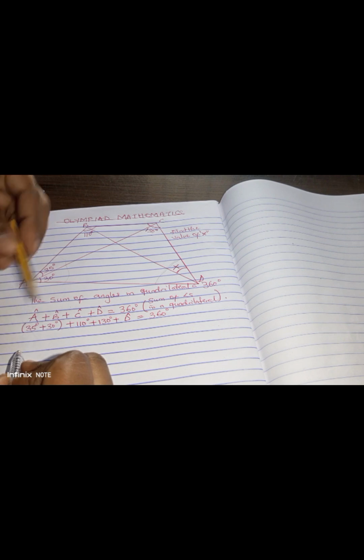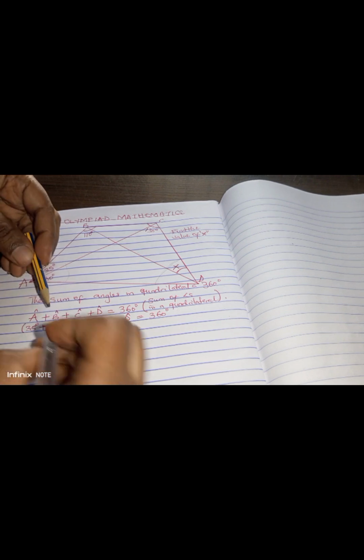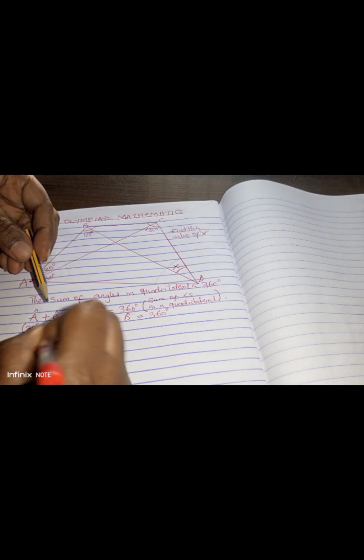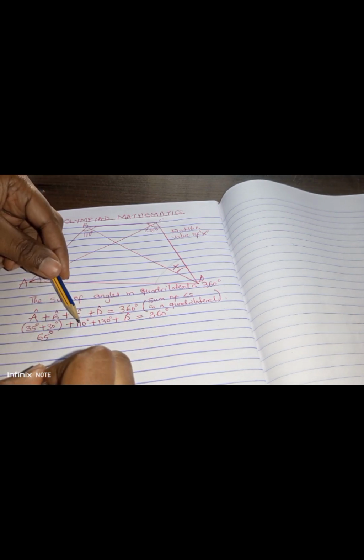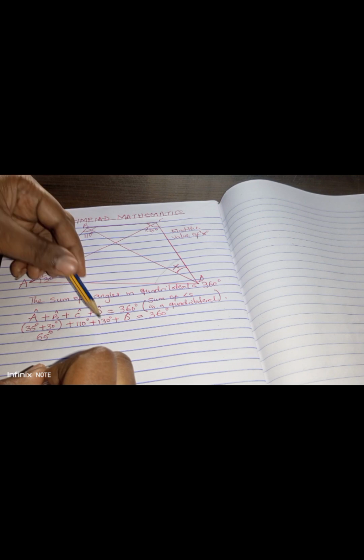Now, 35 plus 30, that is 65 degrees. Then don't forget your degrees. 110 plus 130, that is 240.